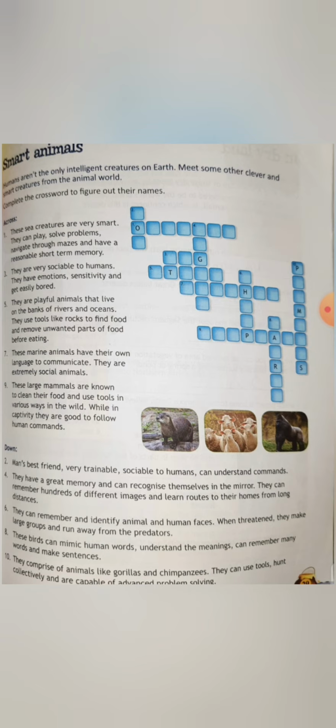Number 8. This bird can mimic human words, understand the meaning, remember many words and make sentences. Parrot. Number 10. They comprise animals like gorillas and chimpanzees. They can use tools, hunt collectively and are capable of advanced problem solving. The answer is primates. Primates, okay?